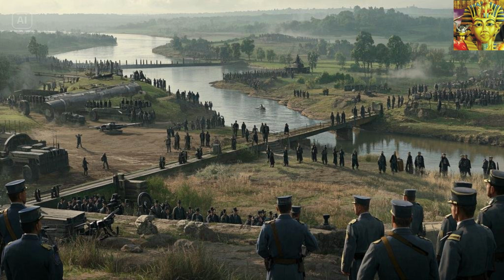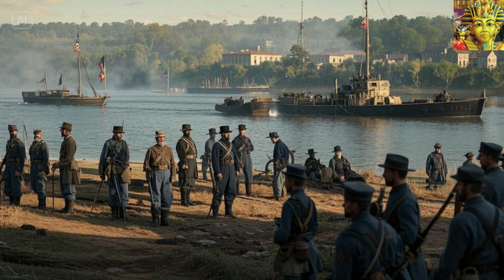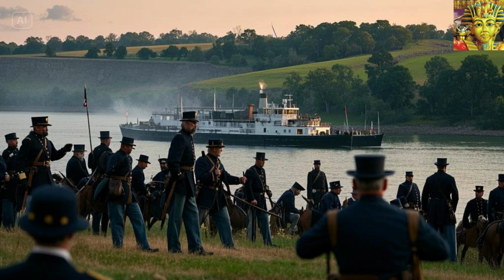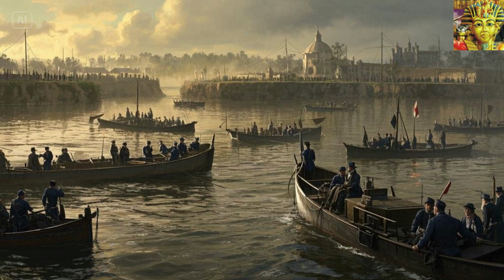The Union artillery bombardment of Vicksburg was relentless, with thousands of shells raining down on the city. Many civilians were killed or injured by the artillery fire, which destroyed homes, buildings, and infrastructure. The psychological toll of the constant bombardment was also immense, as the civilians lived in constant fear for their lives.